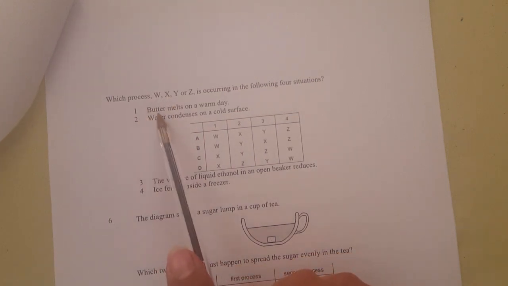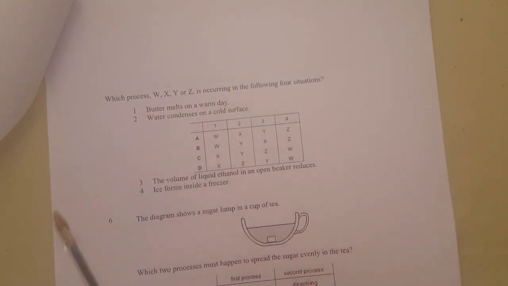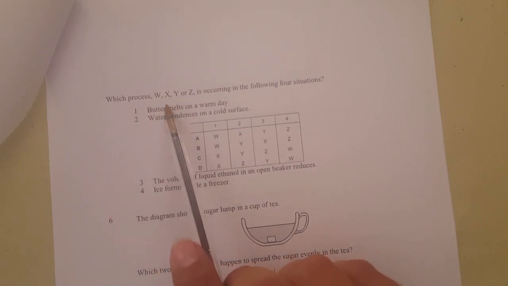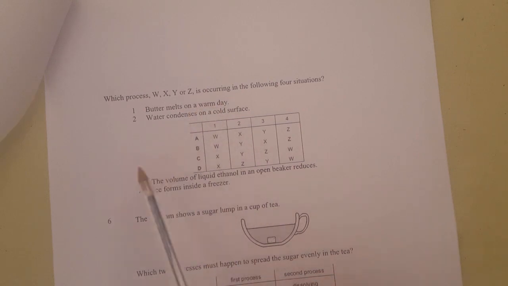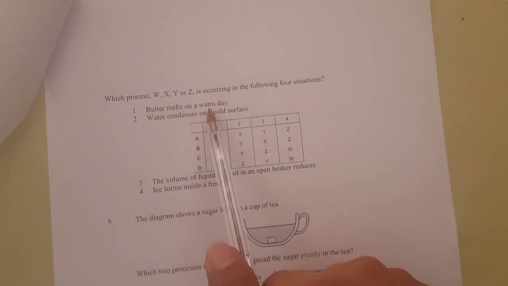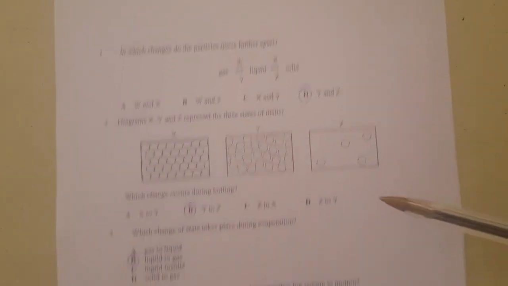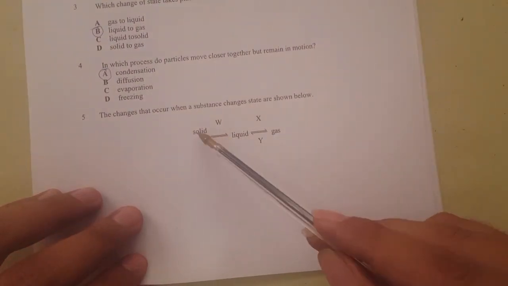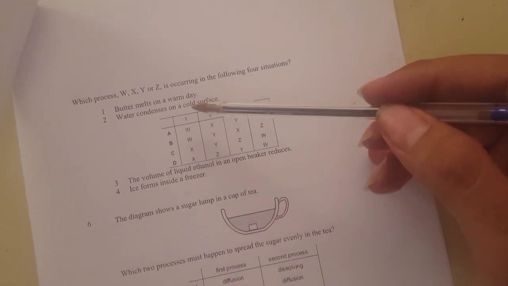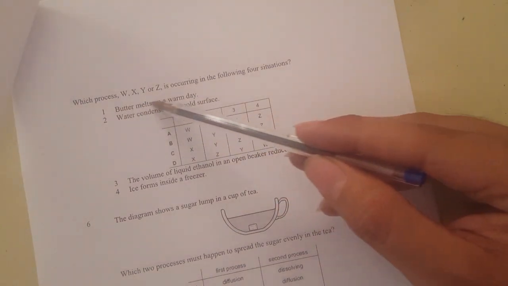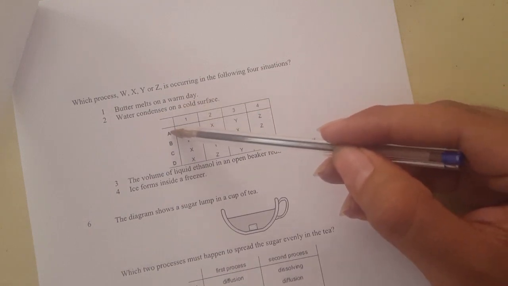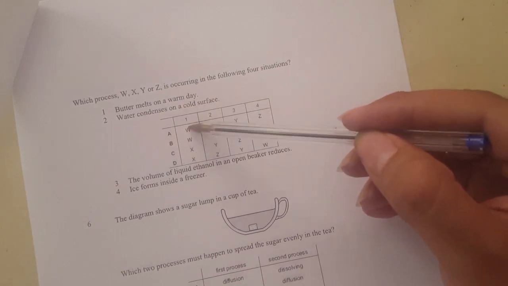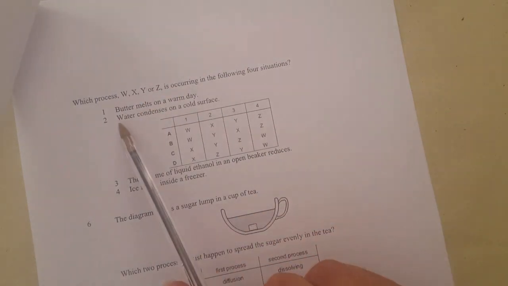The first one: butter melts on a warm day. So butter in solid state melts on a warm day. Okay, so this is actually melting. For melting, it's from solid to liquid, so it's W. So for the first situation here, it's W. So the right answer will be either A or B, because they contain W in the first situation. Let's see the second situation.